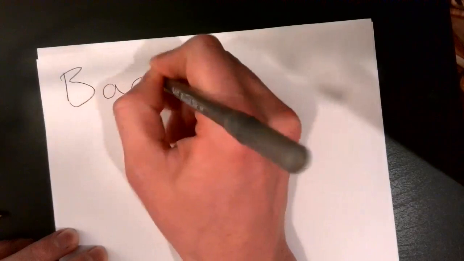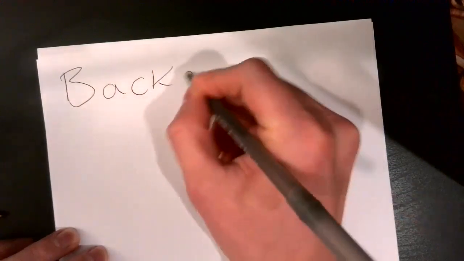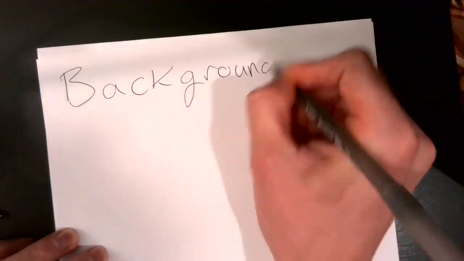So let me switch the cameras. Great, and yes, please tell me if this is illegible. So still talking about background.